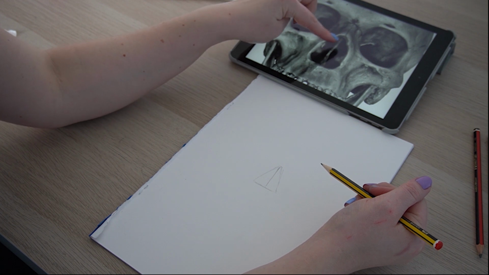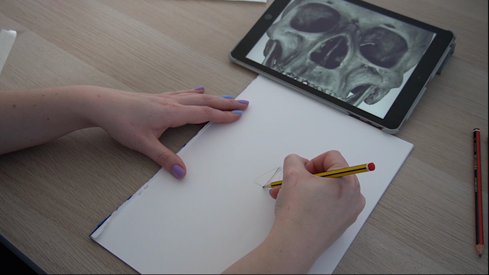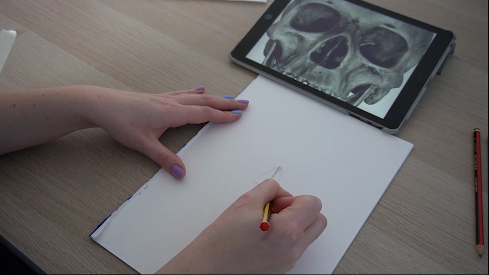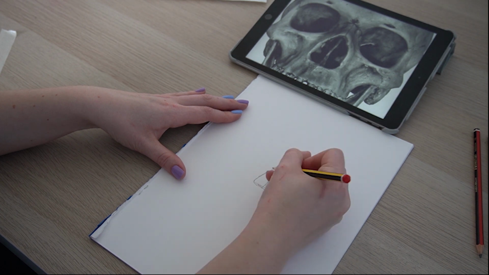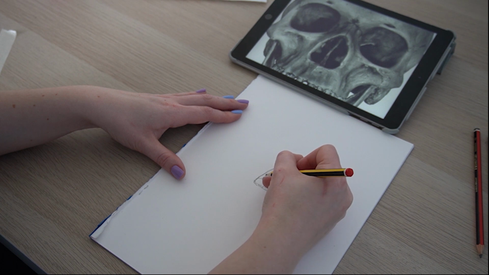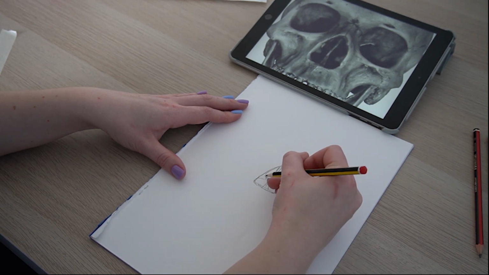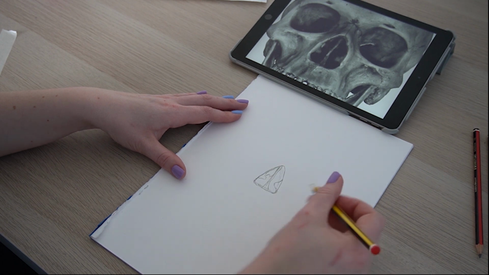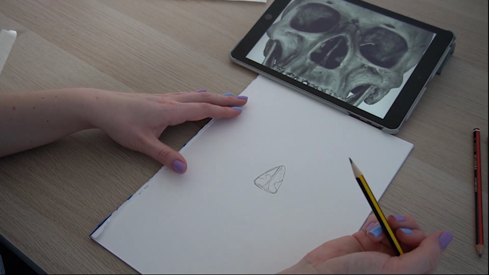So this is a slightly curved line in the centre there, and then drawing the curved lines and any other details that I can see. So I've got the start of my nose. I can always alter the shape of that a little bit more later on.